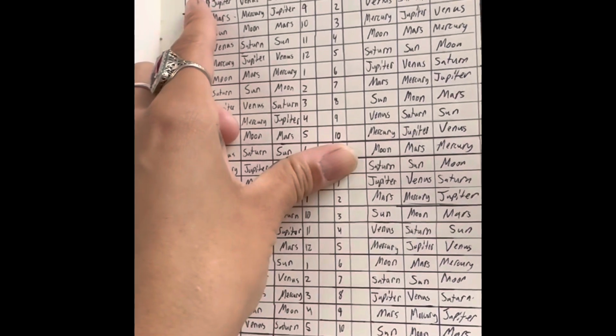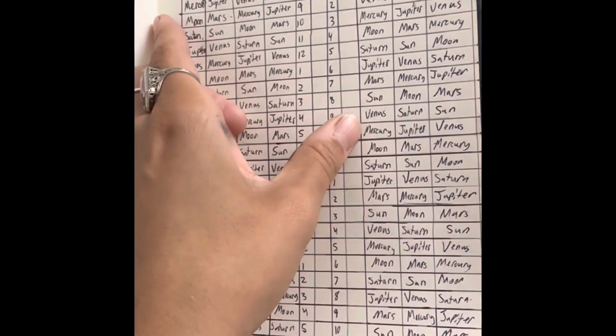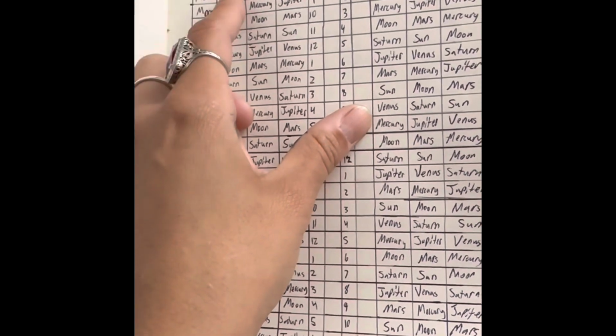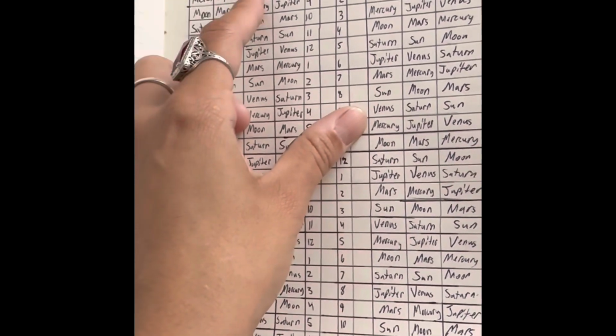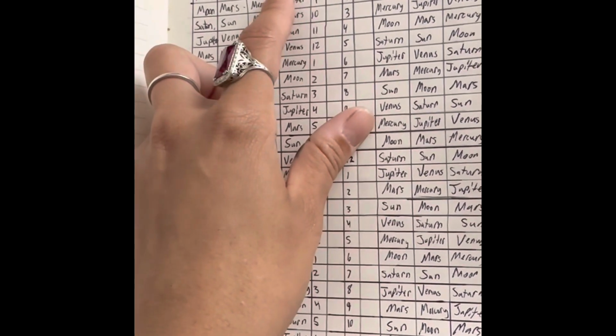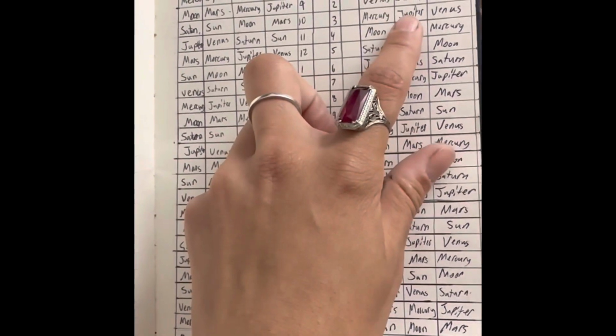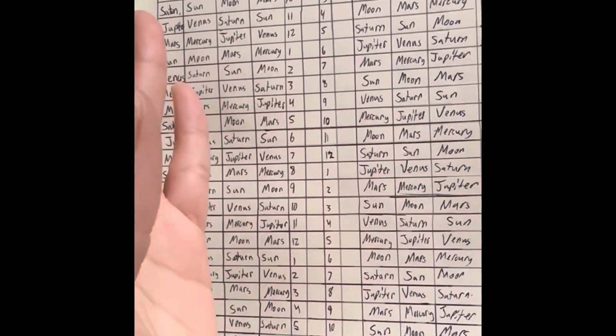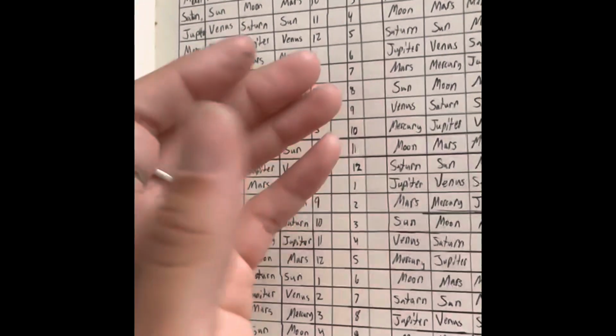You want to either have it written down until you memorize it: Sunday is the Sun, Monday the Moon, Tuesday Mars, Wednesday Mercury, Thursday Jupiter, Friday Venus, and Saturday is Saturn. So you want to know that basically.